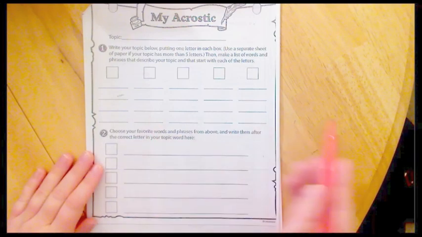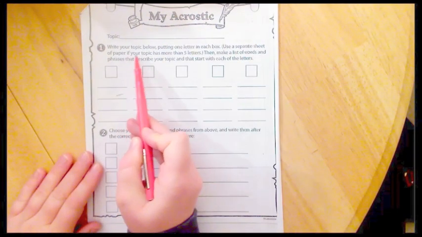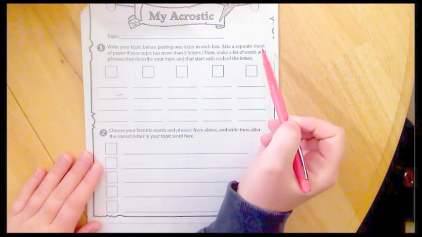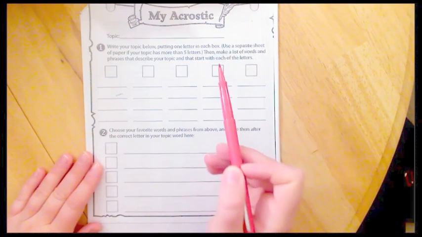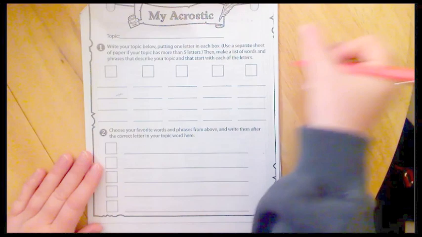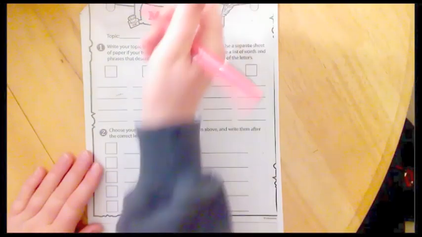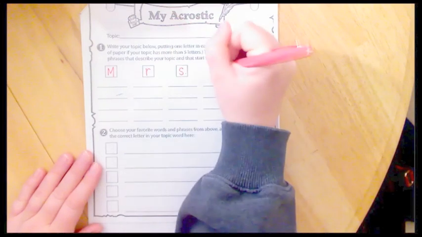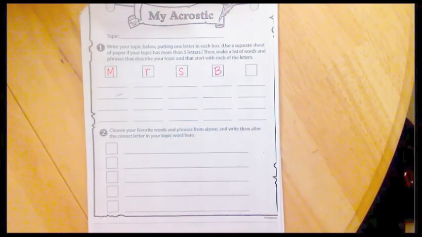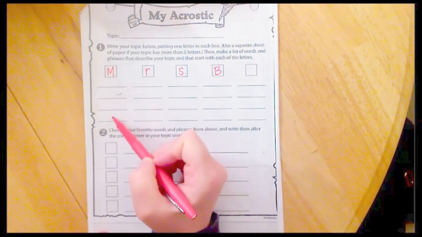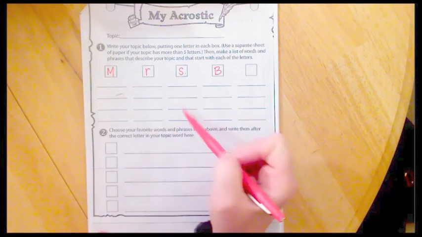So this one says, write your topic below, putting one letter in each box. Use a separate sheet of paper if your topic has more than 5 letters. So if you're doing your name and your name is more than 5 letters, you might need to use a separate piece of paper and just kind of extend it out here. I'm going to do just Mrs. B, because I don't have room for Mrs. Belinden. But then you're going to list off words that start with M, R, S, B.